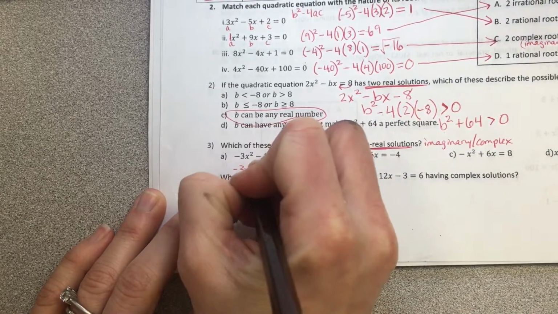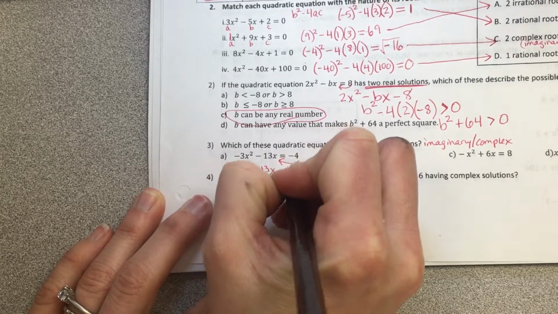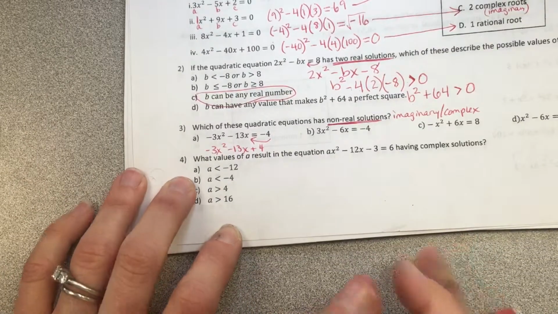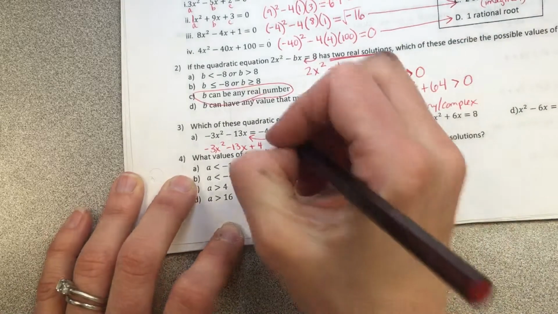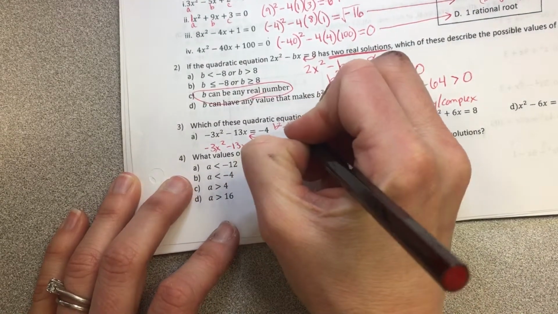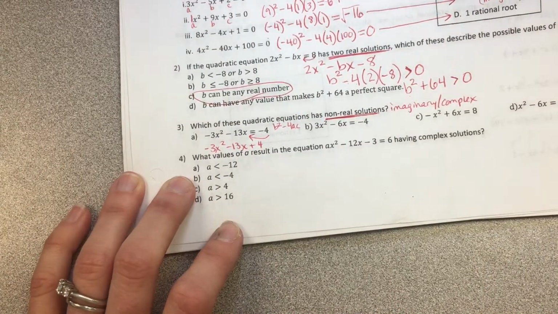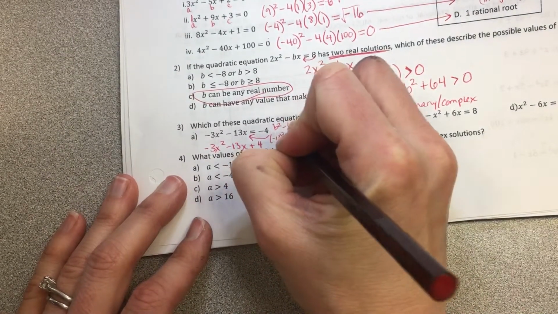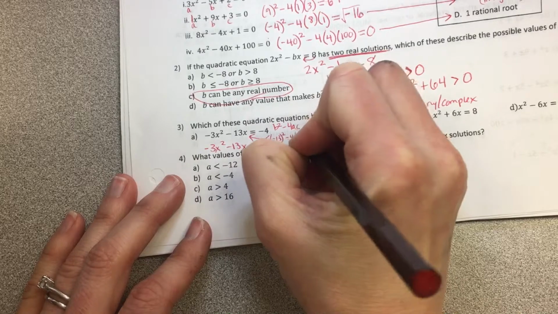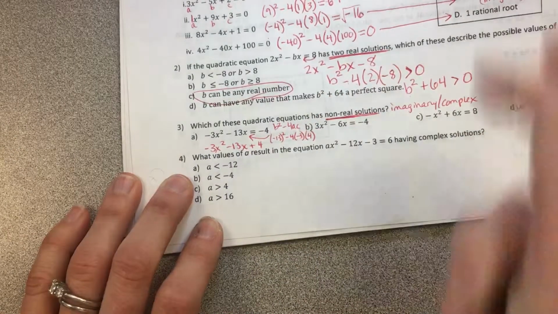So it's negative 3x squared minus 13x plus 4. And I'm just going to do the discriminant, b squared minus 4ac. What would go in for b? Negative 13. And for a, negative 3. And c, 4.